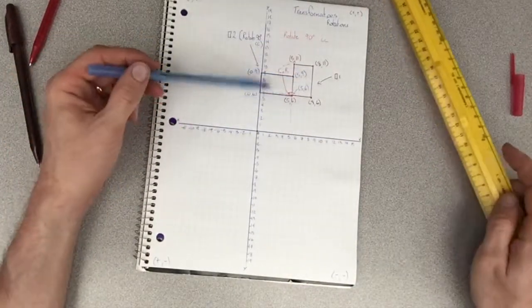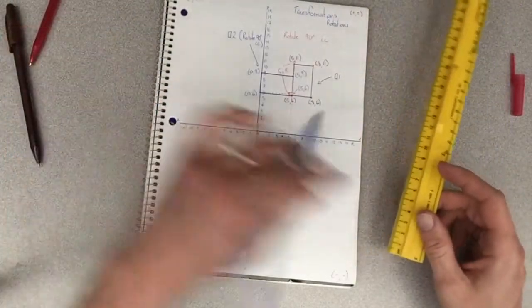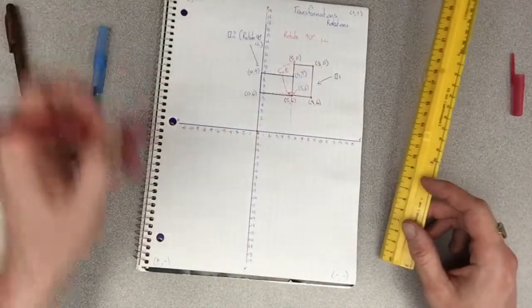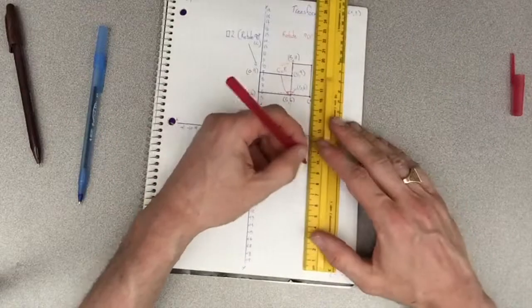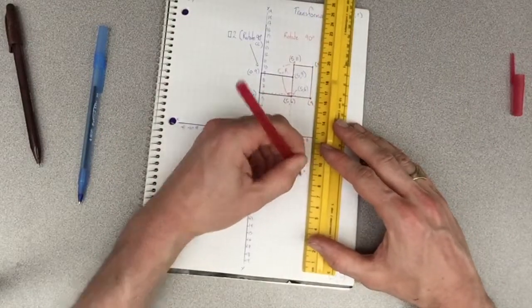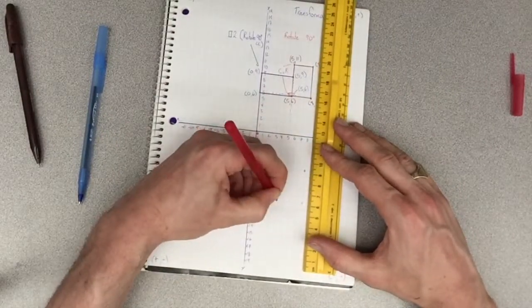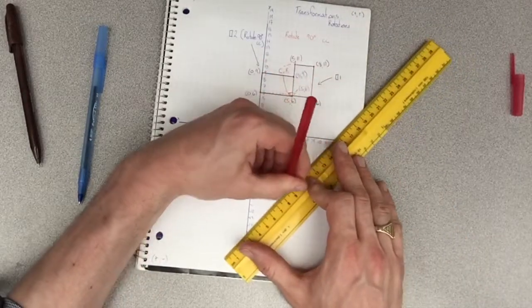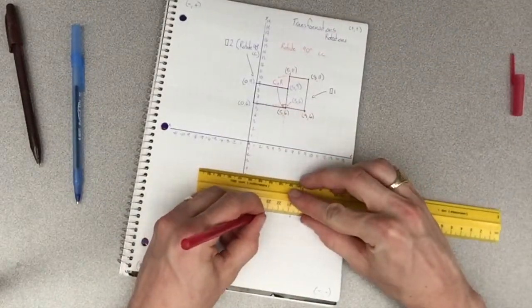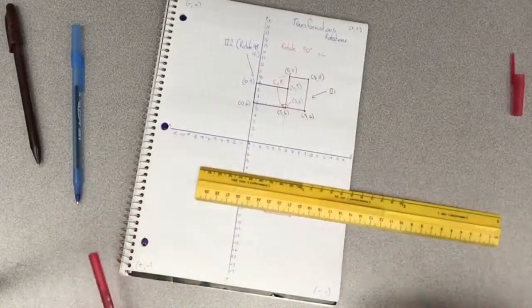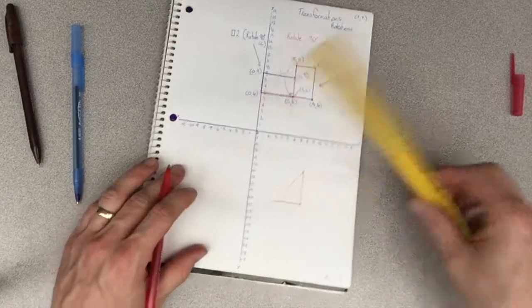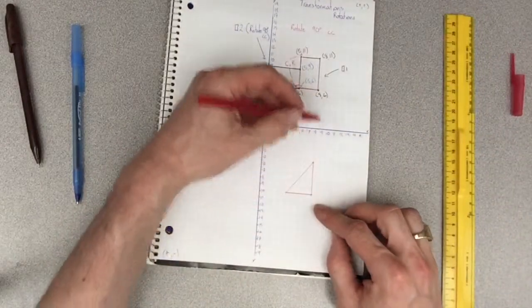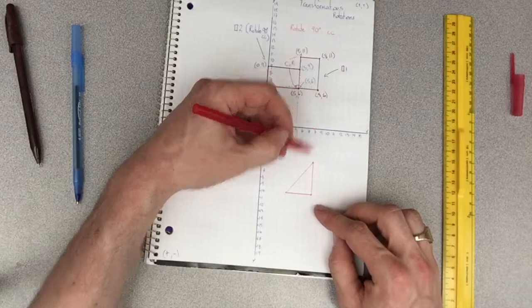Now we're going to rotate a triangle, and we're going to rotate an easier triangle. We're going to rotate a right triangle. So I'm going to put in some points down here. We're going to label them. So again, my x-axis is here. I start here, 8, 10.